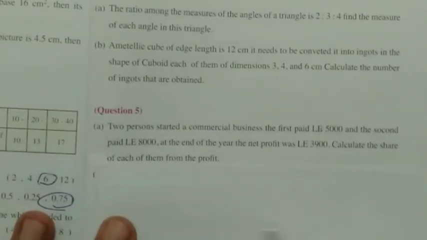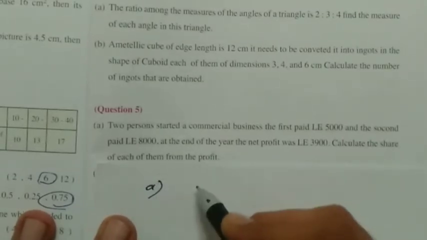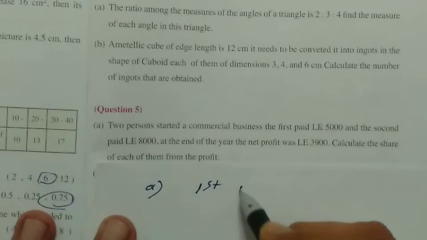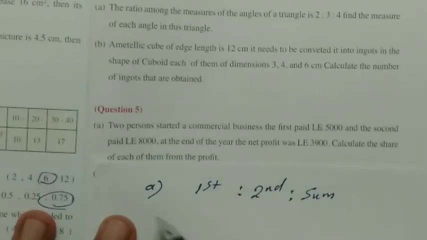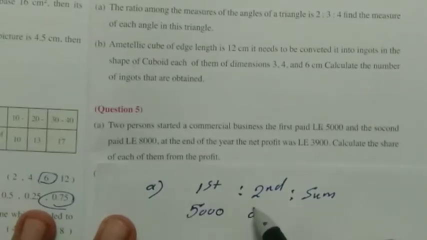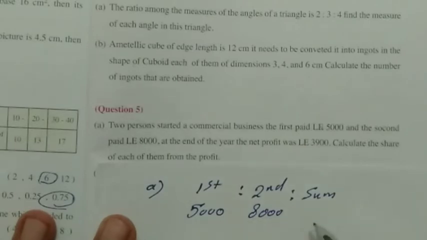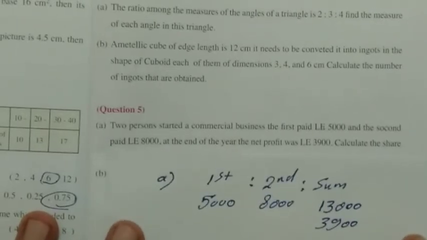It is division proportional. We'll write first person to second person to sum. The first person paid 5,000, the second person paid 8,000. The sum of the money gives this profit. So 5,000 plus 8,000 equals 13,000. 13,000 gives 3,900 pounds in profit.